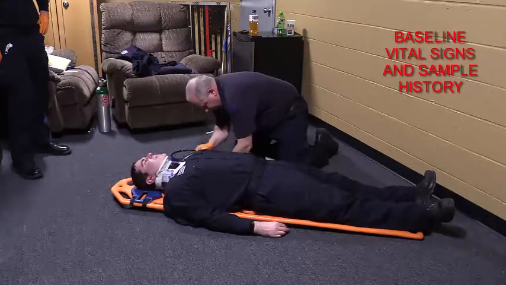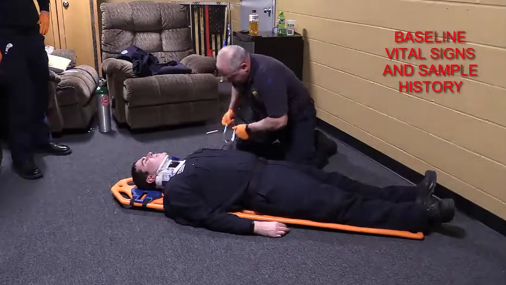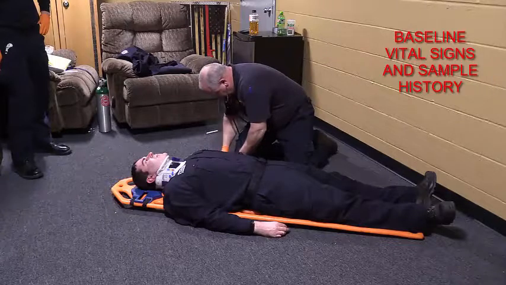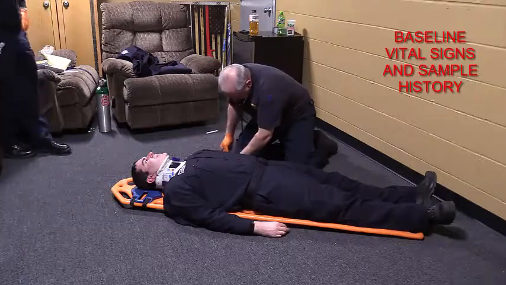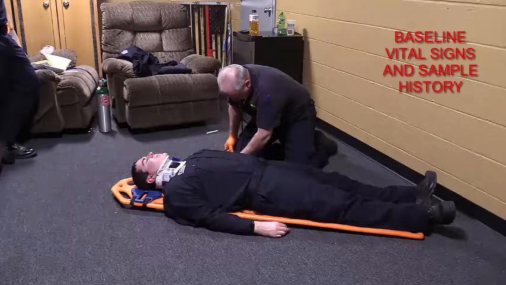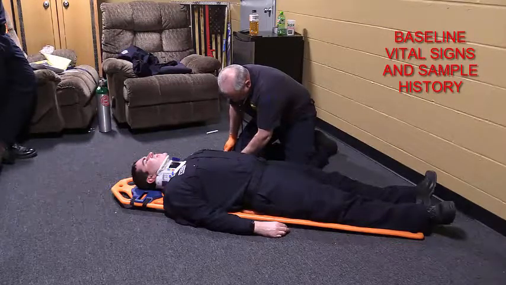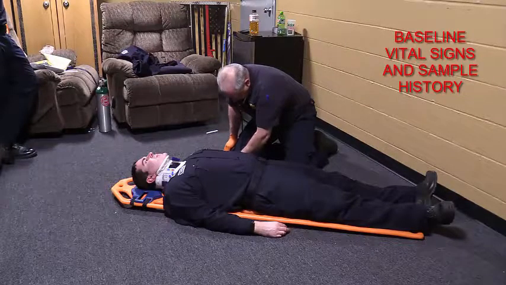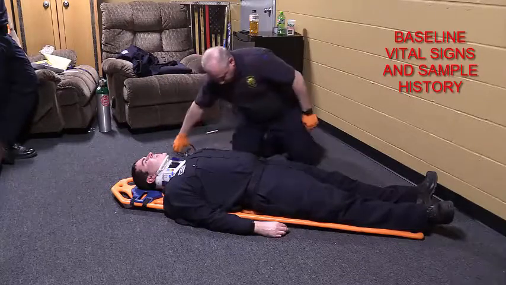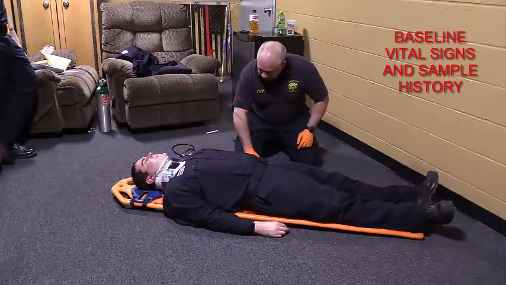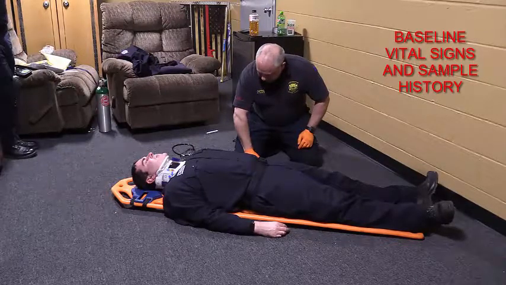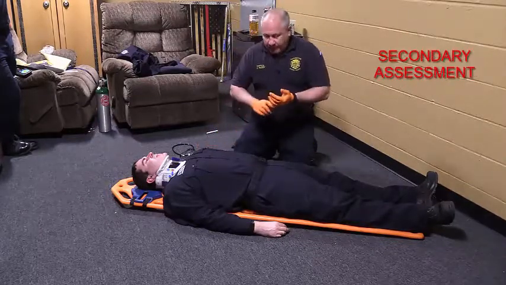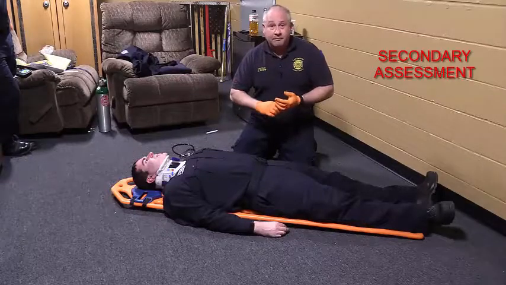We're going to check his blood pressure. Blood pressure is 130/80. I'm going to assess for pulse and respirations. Respirations are 18. Pulse is 110. At this point, I'm going to perform a detailed physical exam.